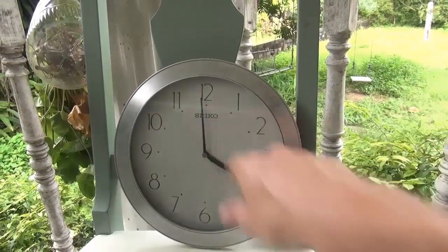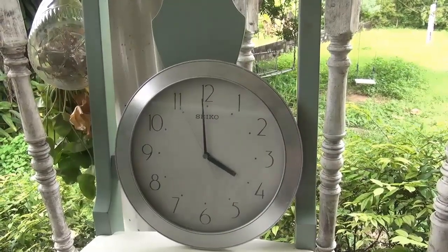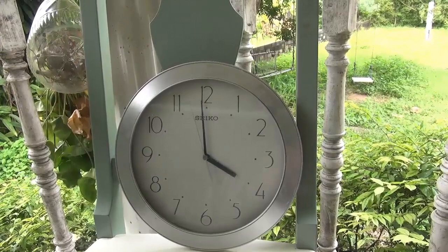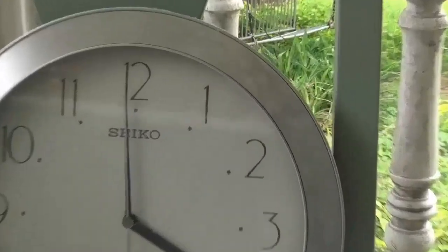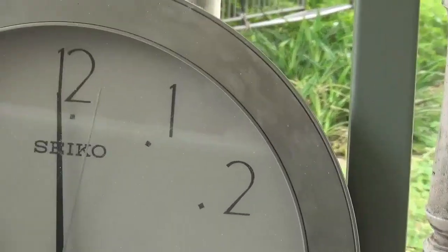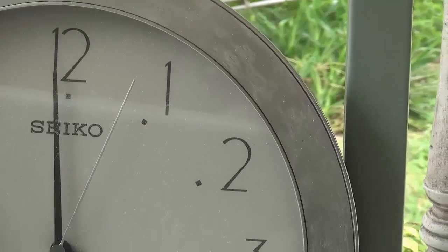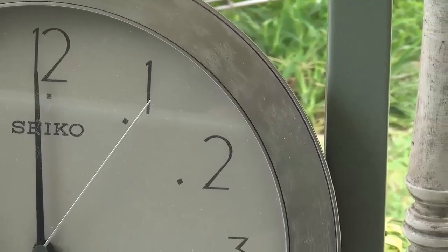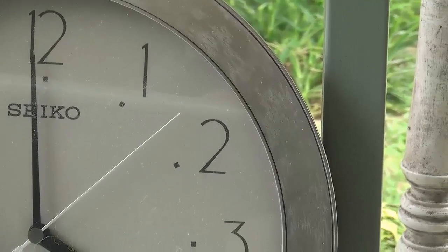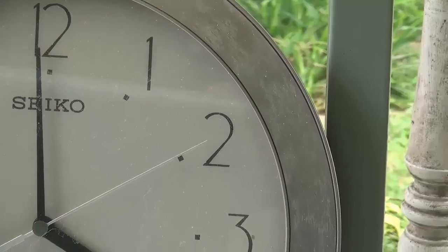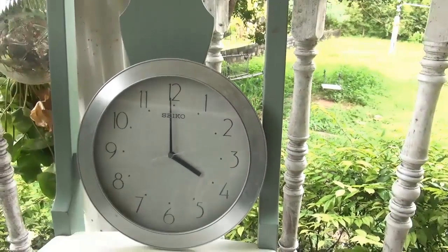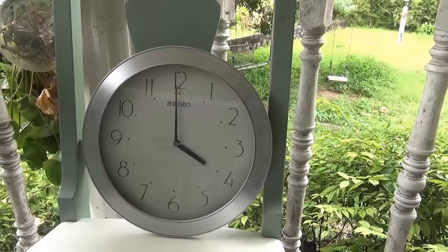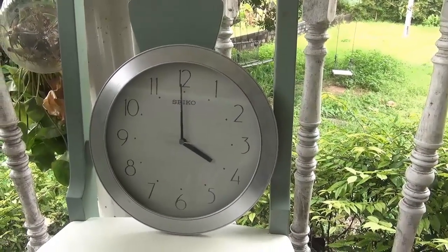So you can see the second hand is going around very smoothly, that's quite a good representation of time passing. It's not clicking round in 1 second intervals, it is just smoothly moving round.